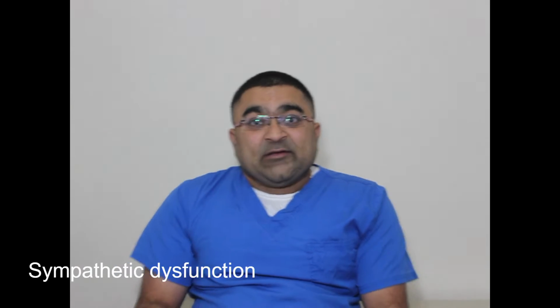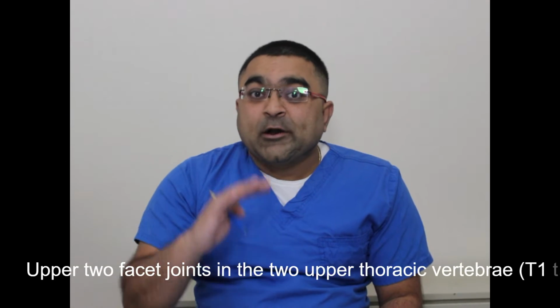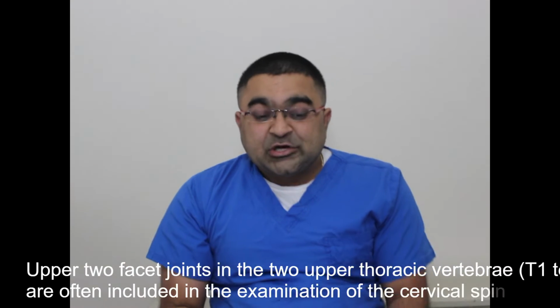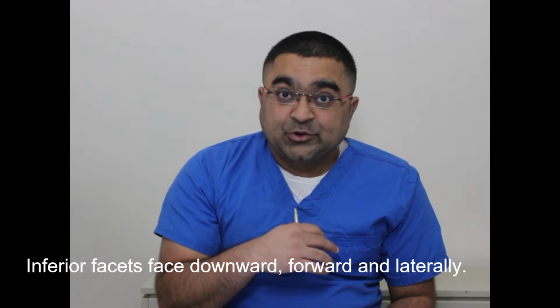Now we'll see the facet joints. There are 14 facet joints in the cervical spine area from C1 to C7 in pair. In clinical examination, sometimes the upper two facet joints in the thoracic spine, between T1 and T2, are often considered as well. Now, if you see the articulation of a facet joint, the superior facet joints in the cervical spine face upward, backward, and medially, whereas the inferior facet joints of a cervical spine face forward, downward, and laterally.